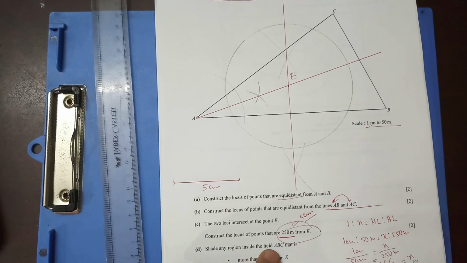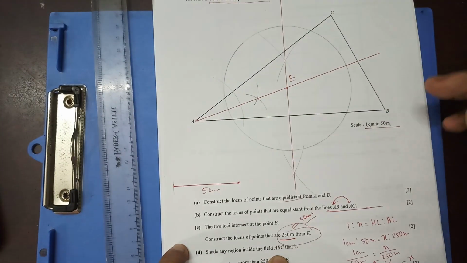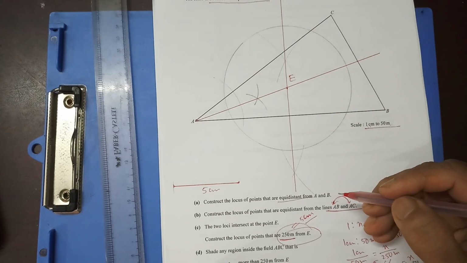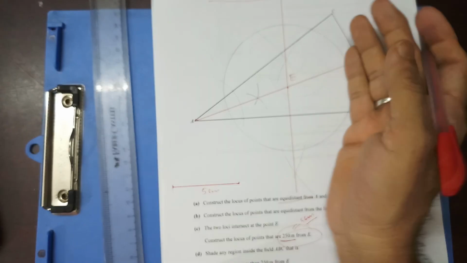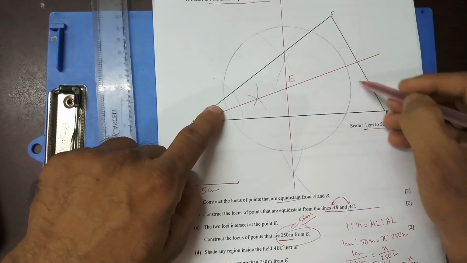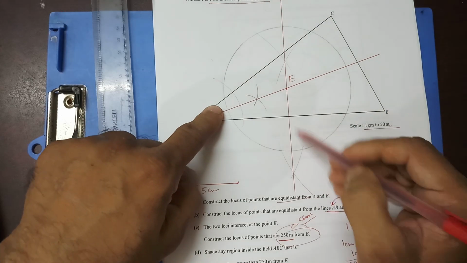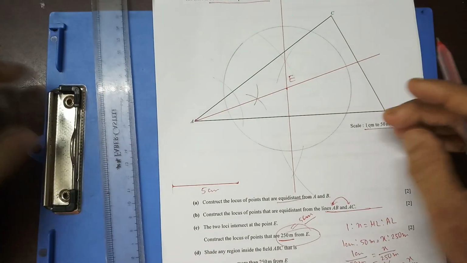Now shade the region inside the field, triangle ABC. So inside there, not outside here. More than 250 meters from E. So from here to here, that's 250. So more than that, it's either this part or this part or this part. And then closer to AC than AB.